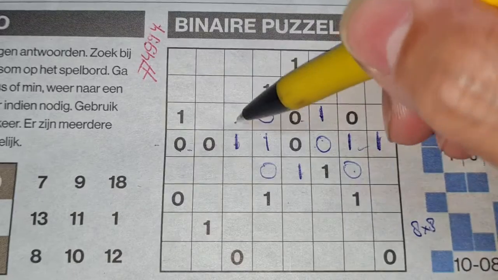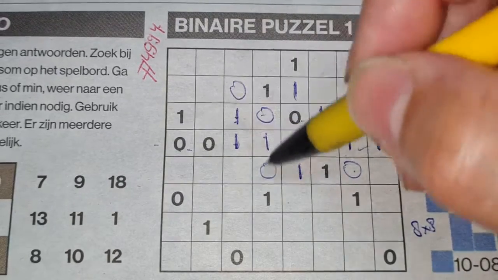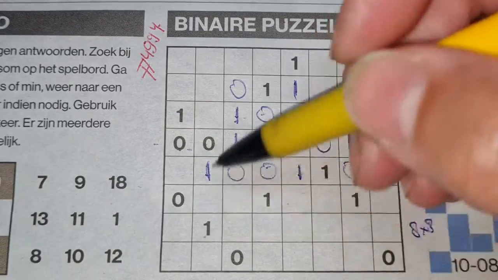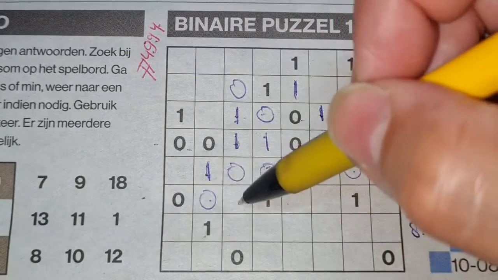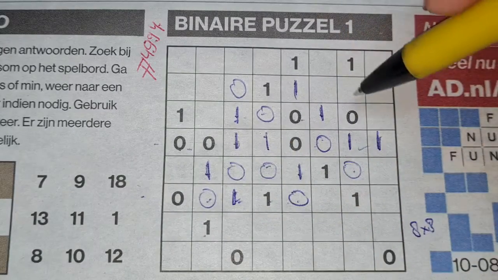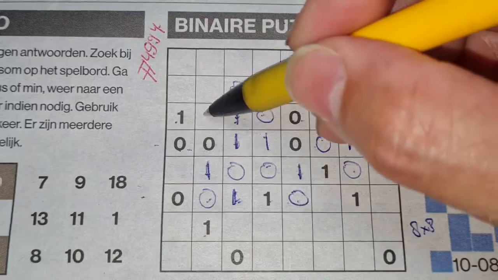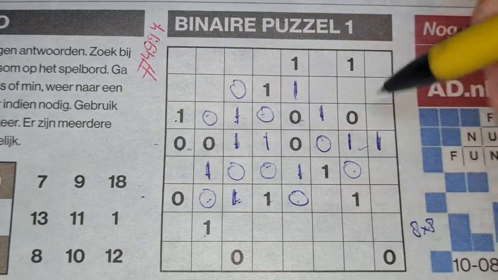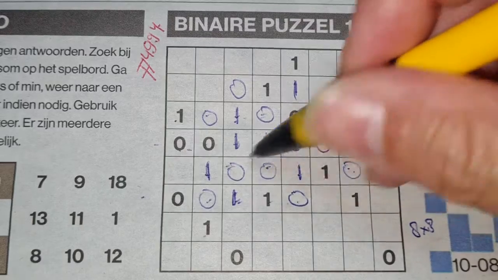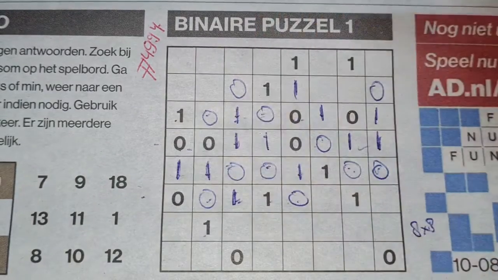Double O, here 1, there 1. Double 1, here no, there no. Double O, here 1, there 1. Between 2 1's comes an O. Double O, here 1, there 1. Double 1, here no, there no. Between 2 1's comes an O. 4 O's we have here, so the rest are 1's. Double 1, here no, there no. 4 O's we have here, so the rest are 1's.